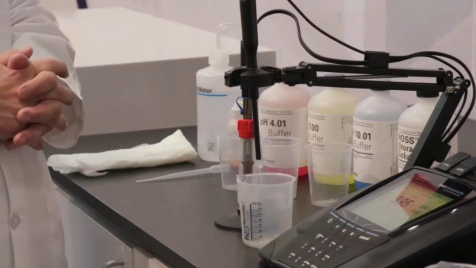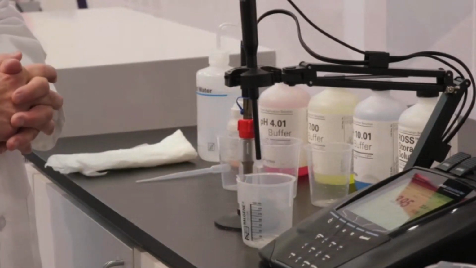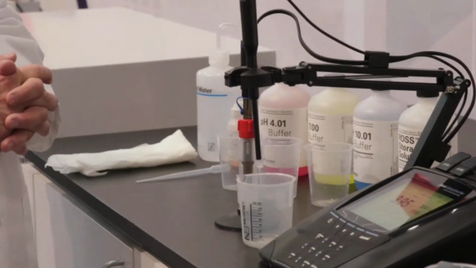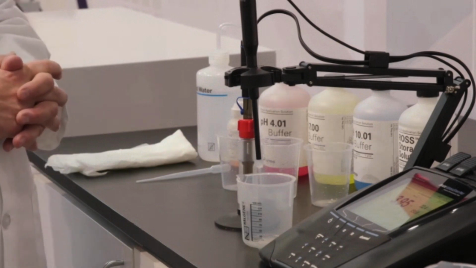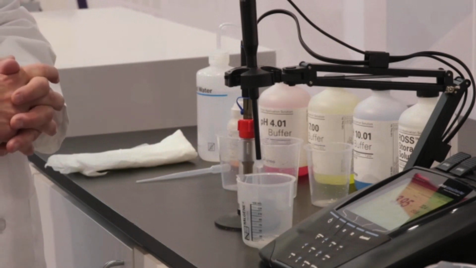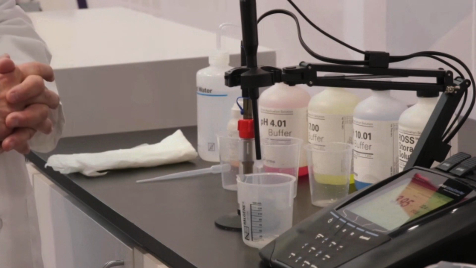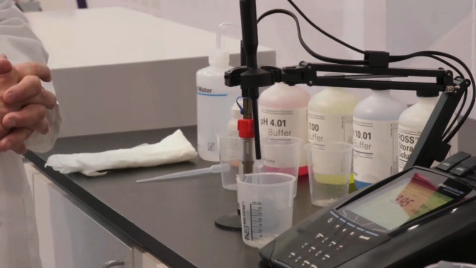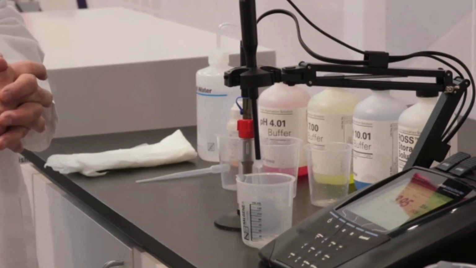An important thing to do is to discard any used buffer that we might have in the work area. A fresh pour of buffer is needed each day. We cannot use yesterday's buffer for today's calibration and get best results. So Steve, let's pour some fresh buffer today.